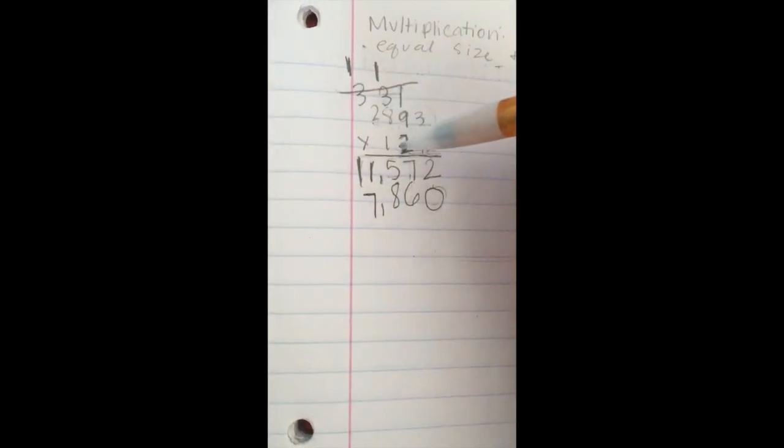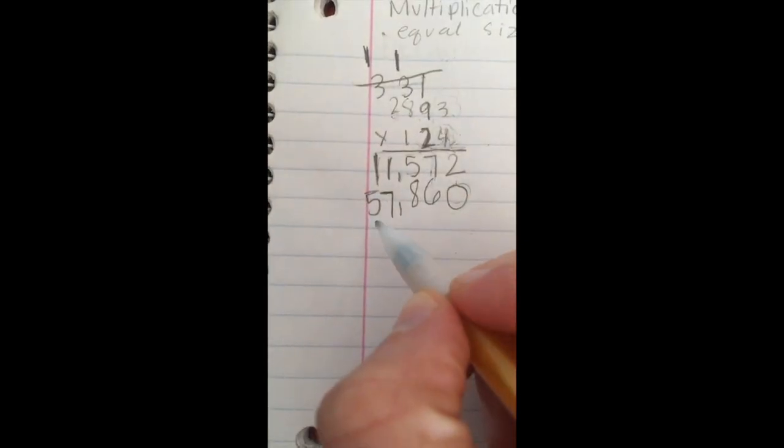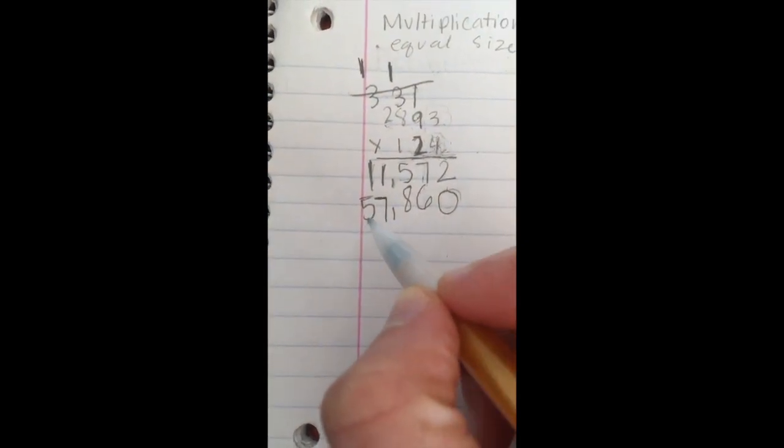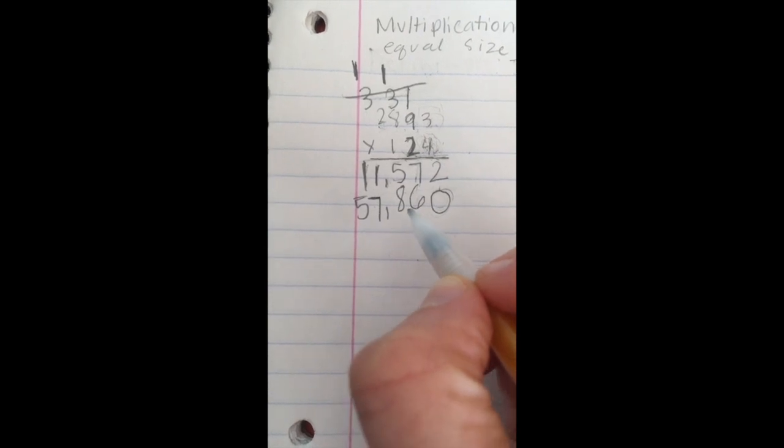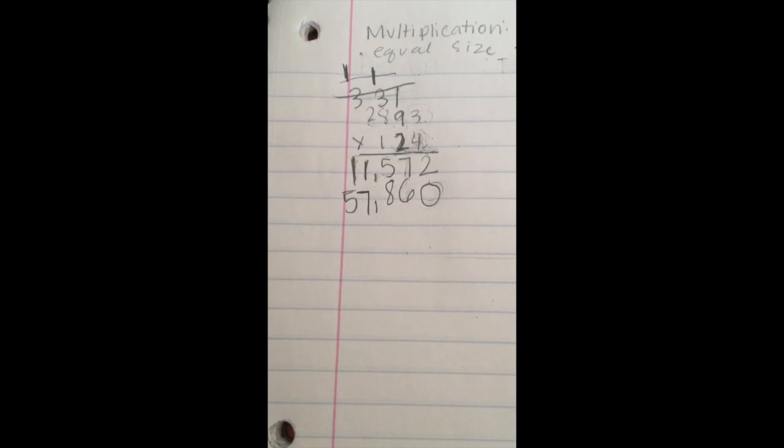So now we have 2 times 2, which we know is 4, plus 1 more is 5. So our second number is 57,860. So we're almost done solving it.